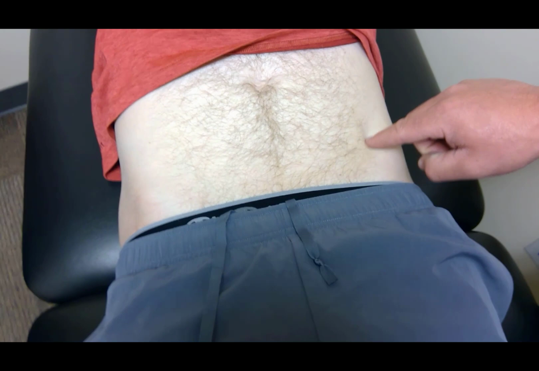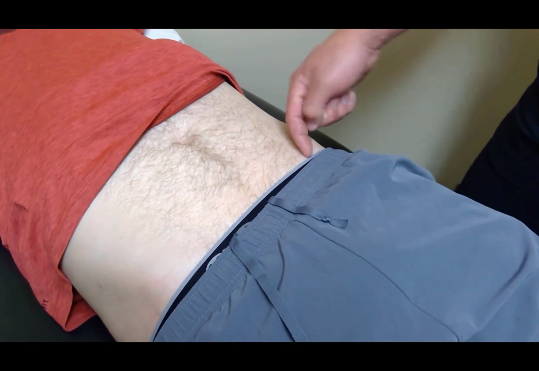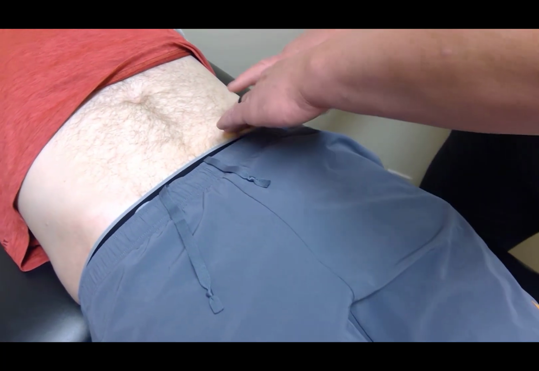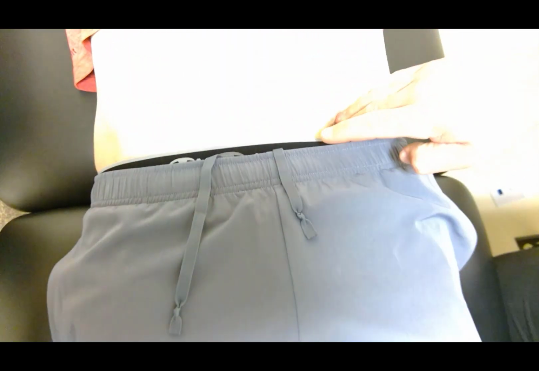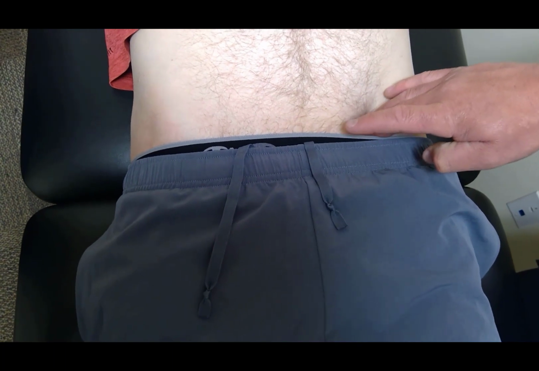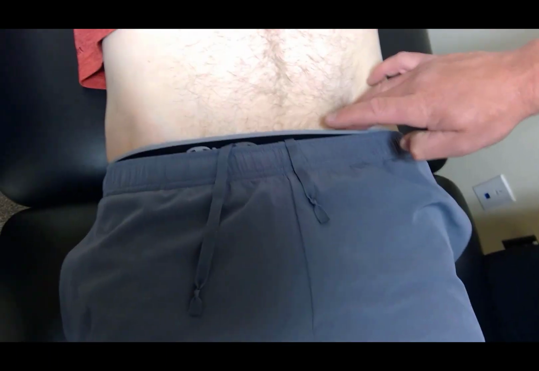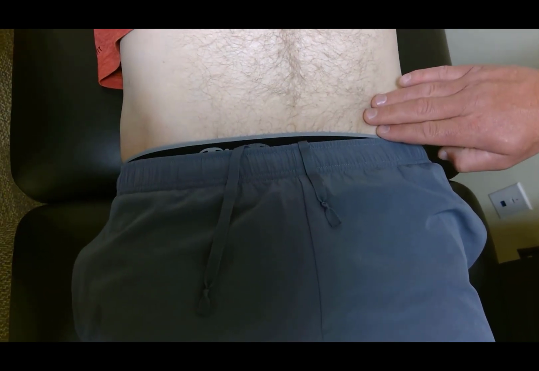So that iliacus muscle converges with the psoas muscle, and they run under the inguinal ligament to the lesser trochanter of the femur. So if I push down right here and then have the patient just gently raise the leg up off the table into hip flexion, I can actually feel that muscle contract under my fingers there. So that's the iliacus muscle, and that has a bursa that's associated with it right there as well.